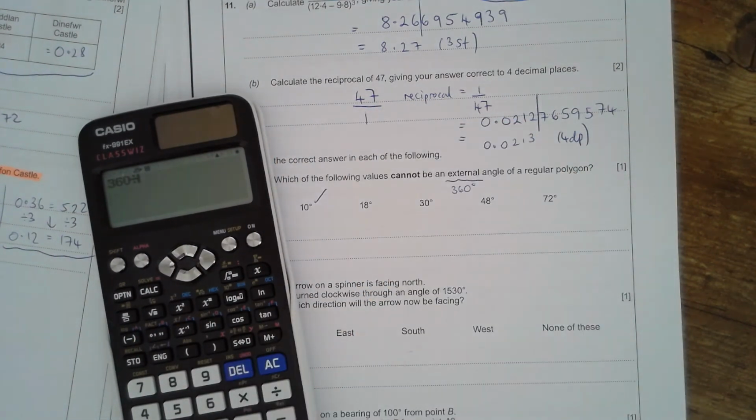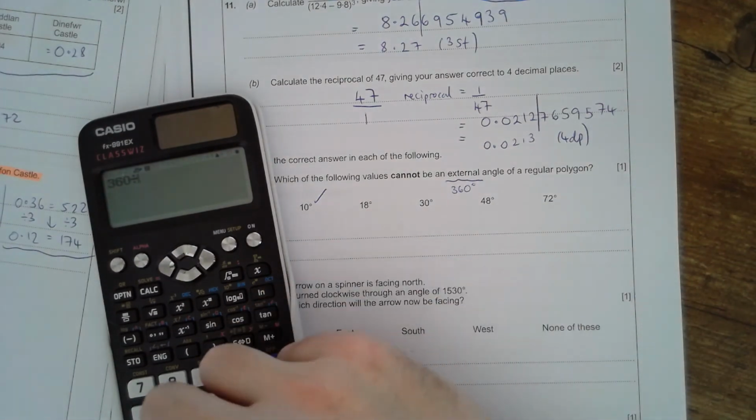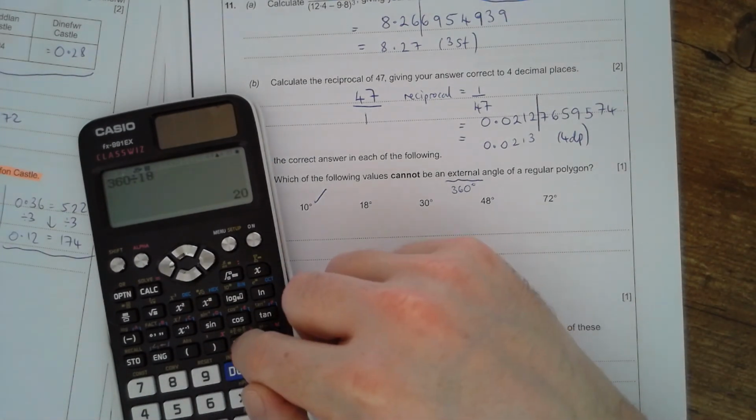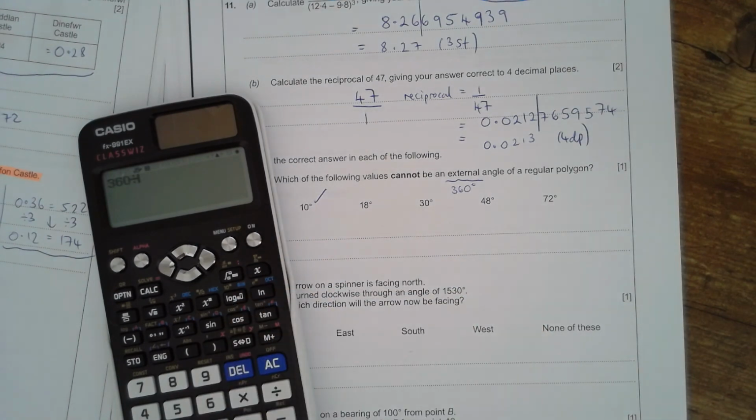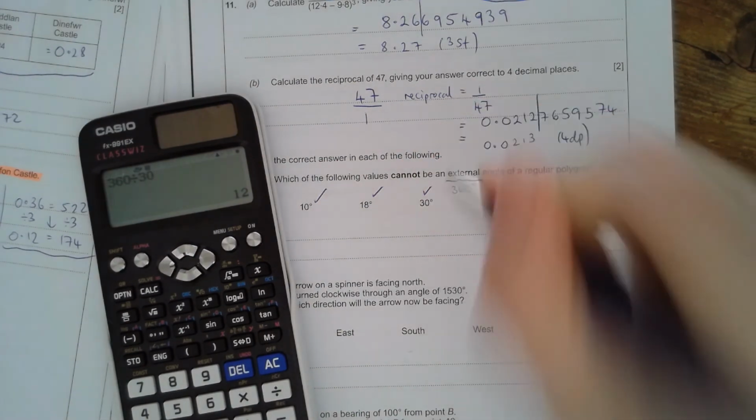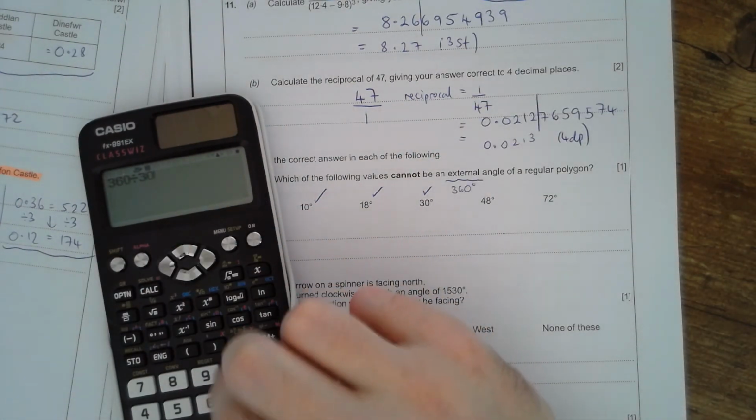Just put a tick next to it. You don't need to do that. It works. Okay. 360 divided by 18 equals 20. It would have 20 sides. 18 works as well. 360 divided by 30 equals 12. That one works. 48.